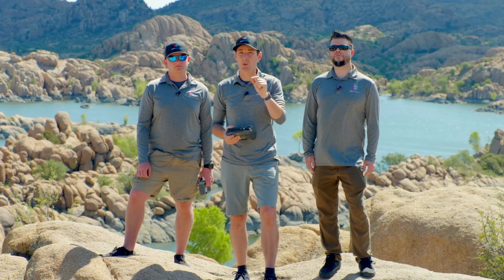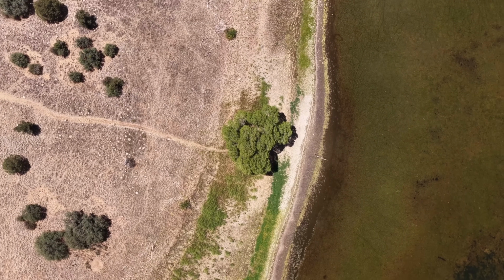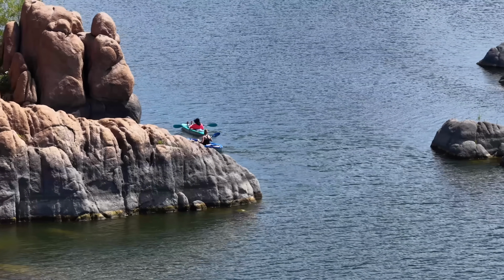Different types of drone shots require different settings. Whether you're shooting vertical videos, horizontal videos, or photos, today we're going to show you how to set up your drone. Let's get to it.